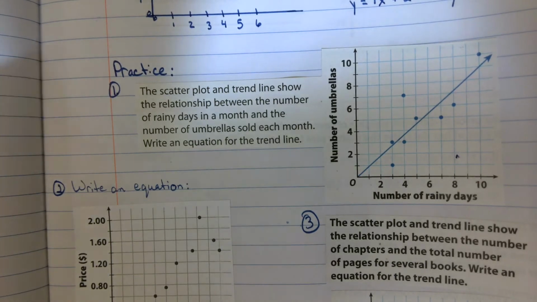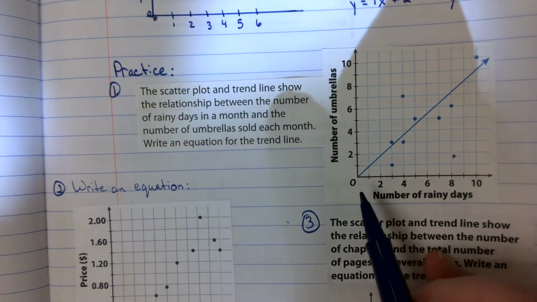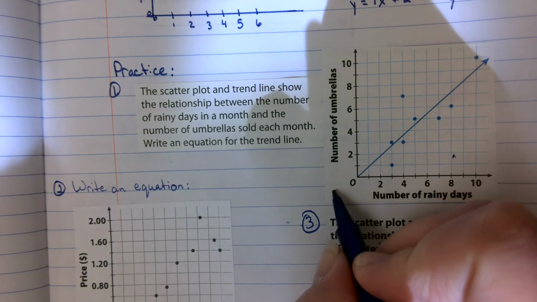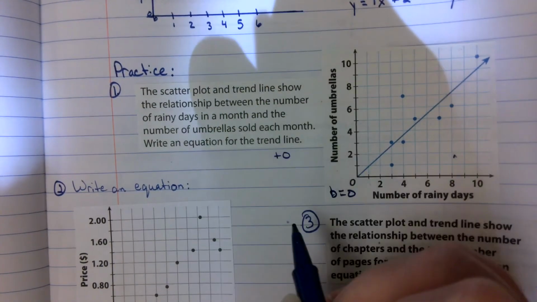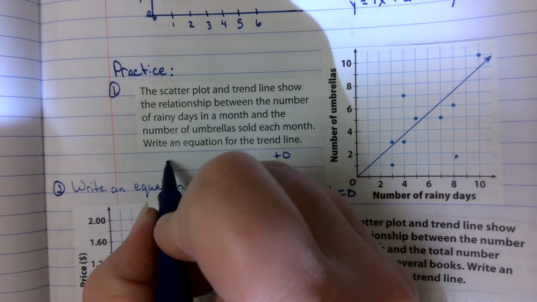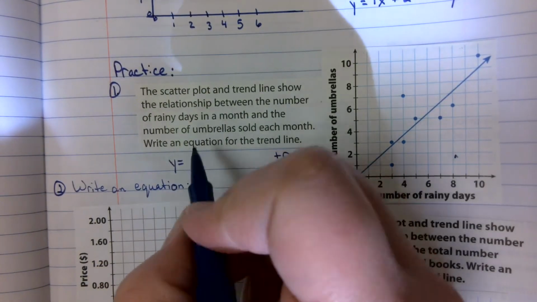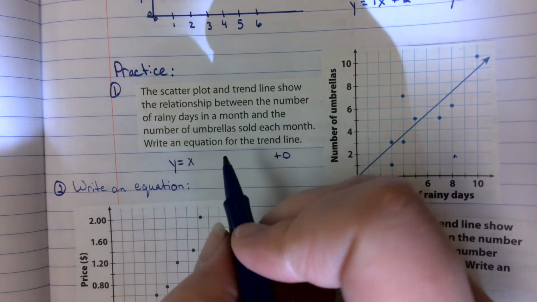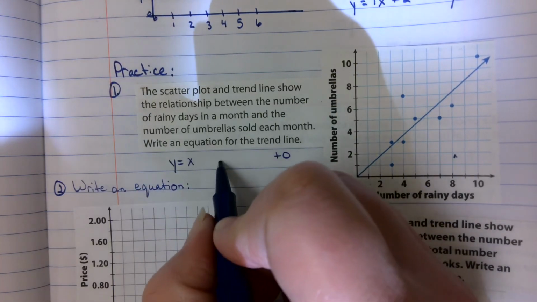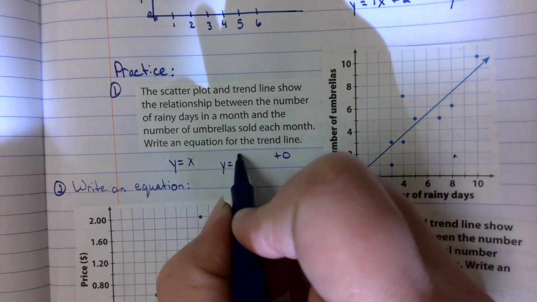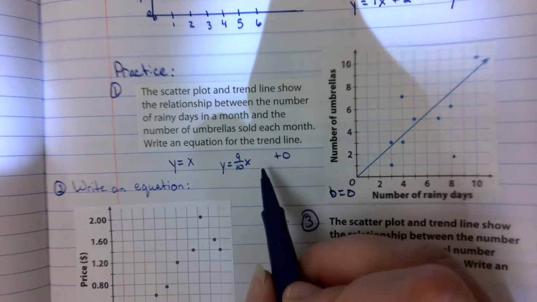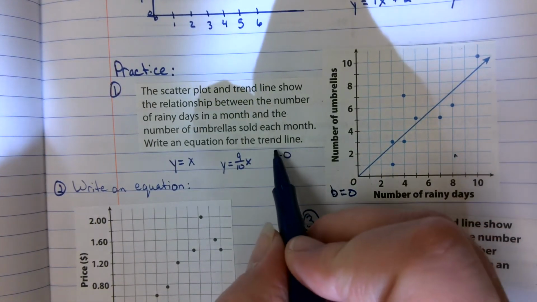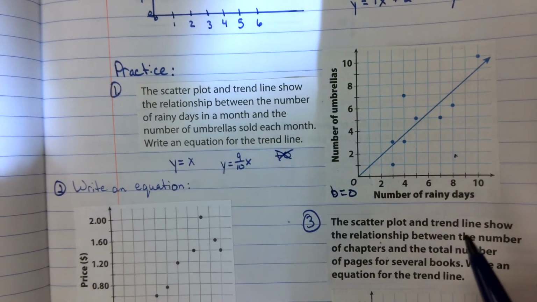All right, so the y-intercept is 0, so when b equals 0, we do not write plus 0. That's not something we write. So you should have had something along the lines of either y equals x, or maybe y equals 9/10 x. And if you did the plus 0, it's not wrong. This just isn't necessary.